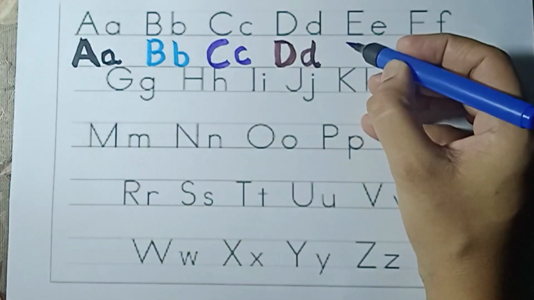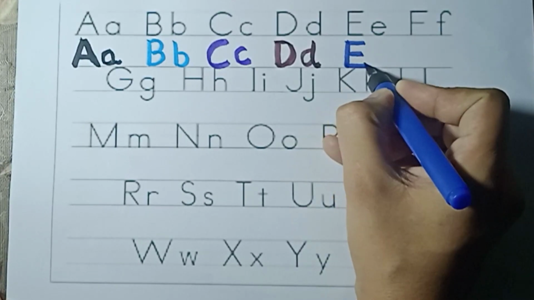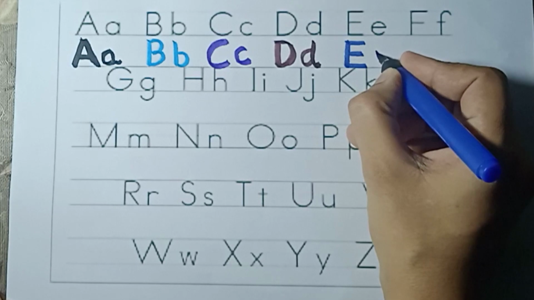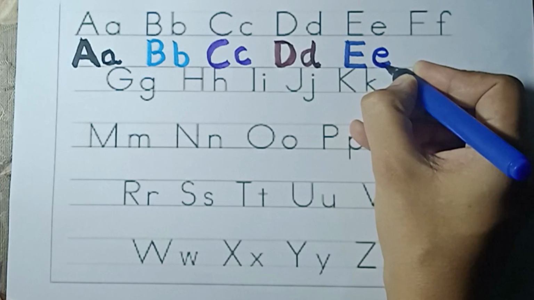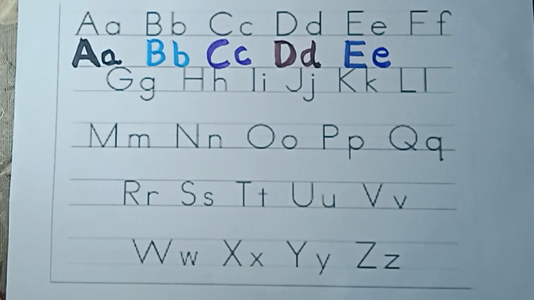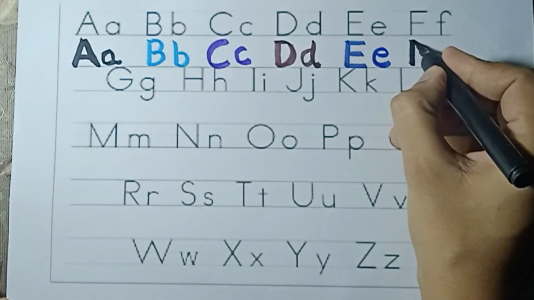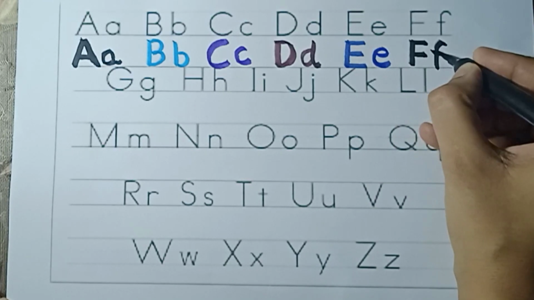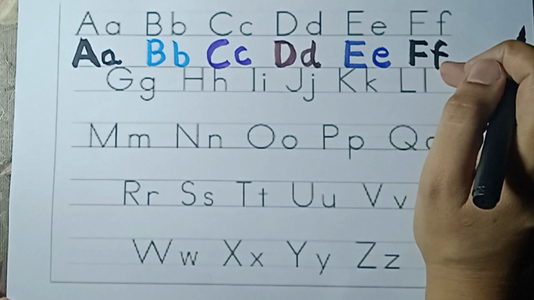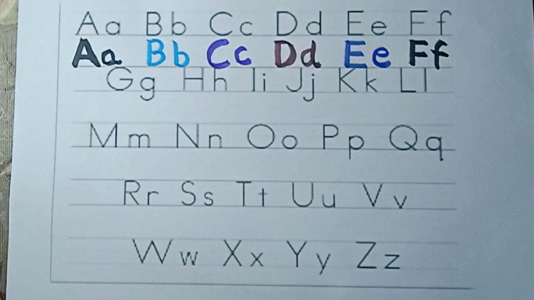Blue color E. E for elephant. E for egg. This one is small letter E. E for egg. Black color F. F for fish. F for frog. This one is small letter F. F for frog.